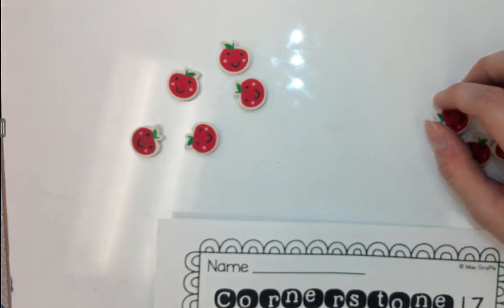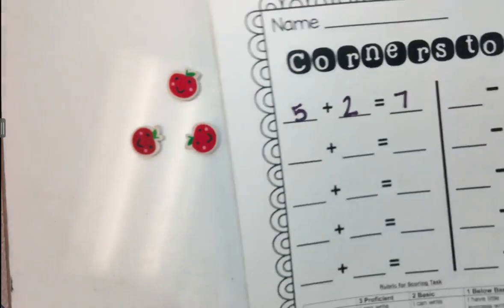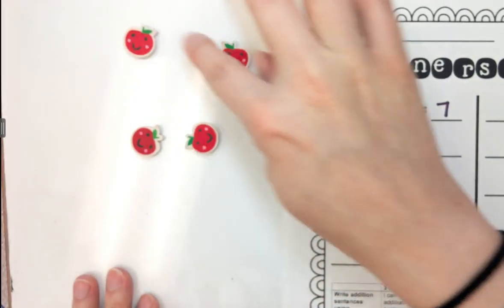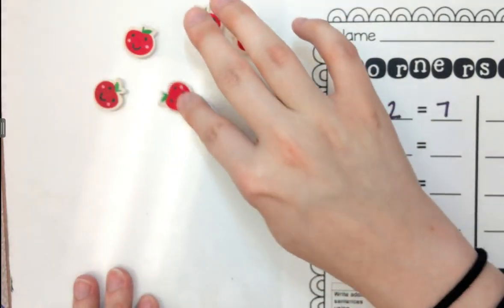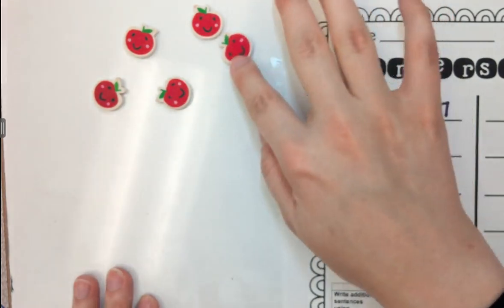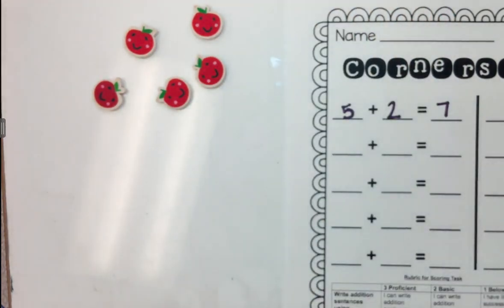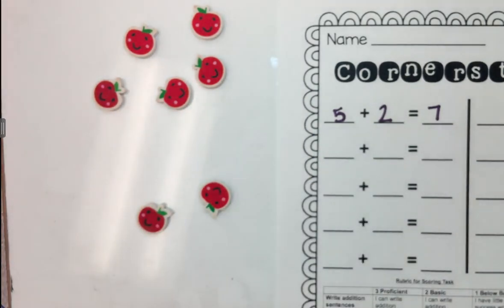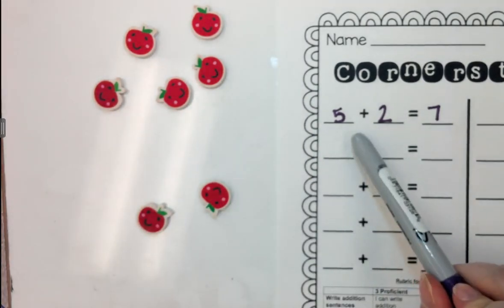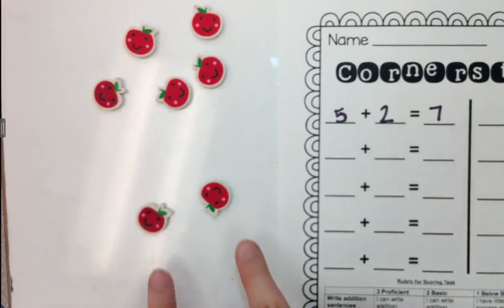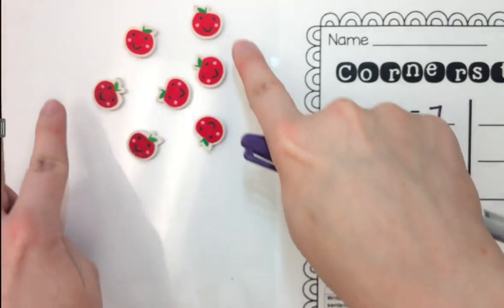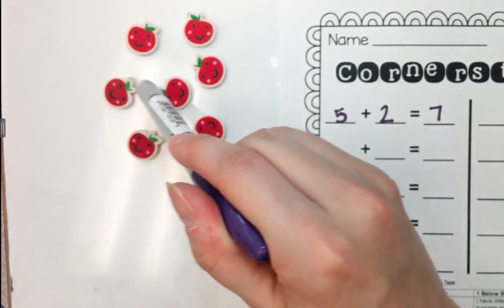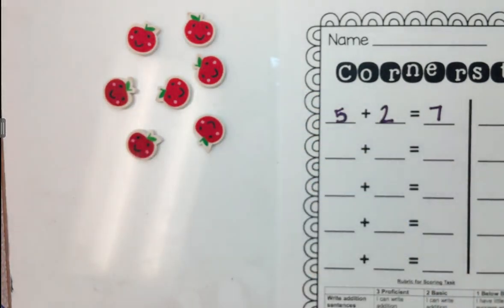So for my first problem that I wrote down, I have 5 plus 2 equals 7. So I'm starting with 5. 1, 2, 3, 4, 5 in my first group. In my second group, I have 2. So I have 5 plus 2 equals, to get my 7, I have to put my groups together and count how many in all. 1, 2, 3, 4, 5, 6, 7.